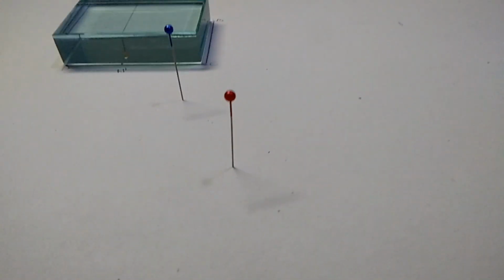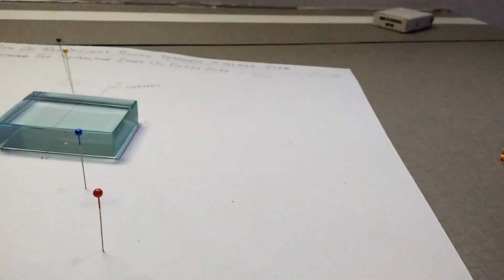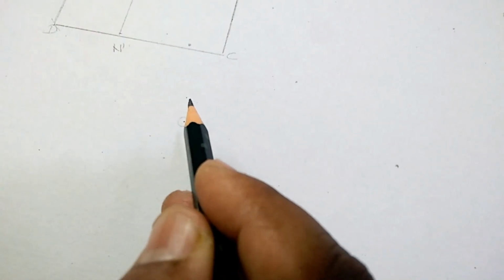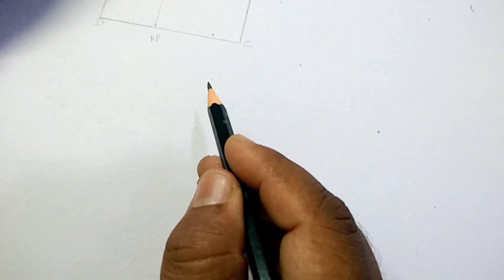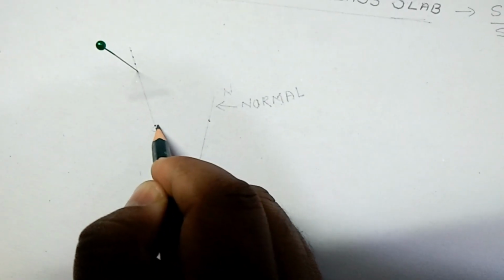Next, I will remove each pin. I remove this pin, and I circle this point. I remove this pin, I circle this point. I remove this, I don't need it anymore. I remove this and immediately circle the point where I have put the pin.